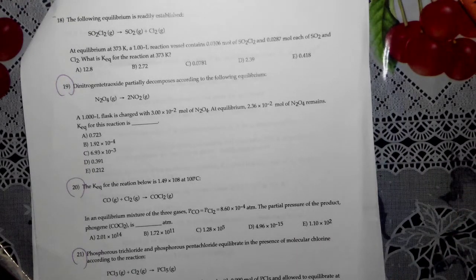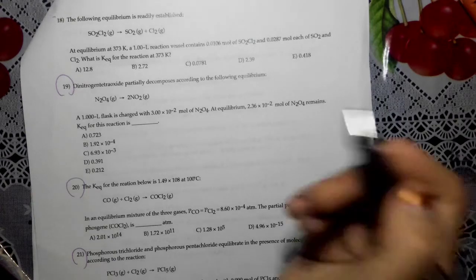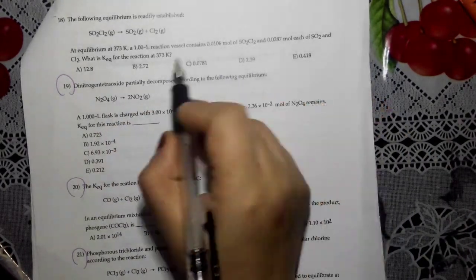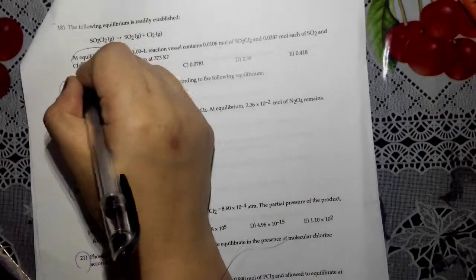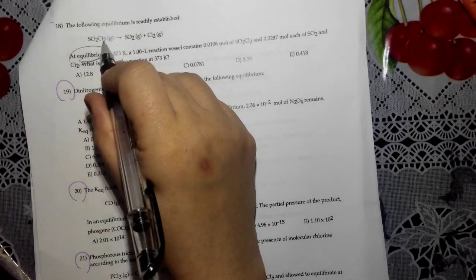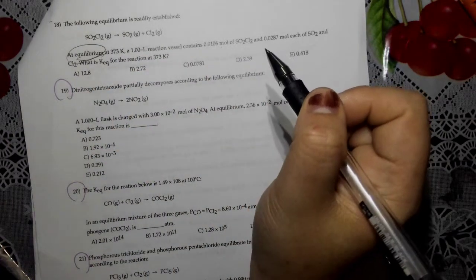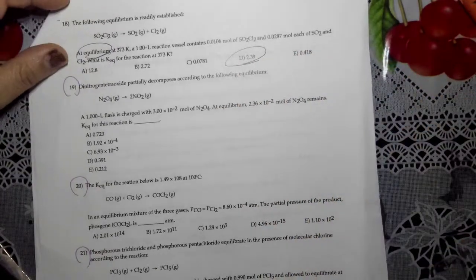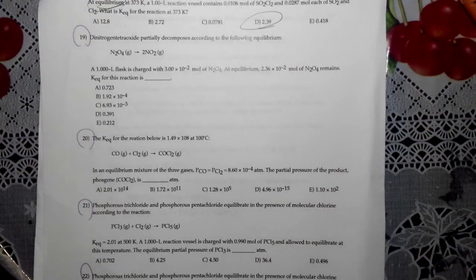All right, 18. Let's see what 18 is. Liter, mole. Notice that it's at equilibrium, so you're just basically plugging in product over reactant. If you do your math correctly, you're gonna get a D. Okay, 19, we're gonna solve it out on paper, and then we'll solve 20 and 21 and 22.